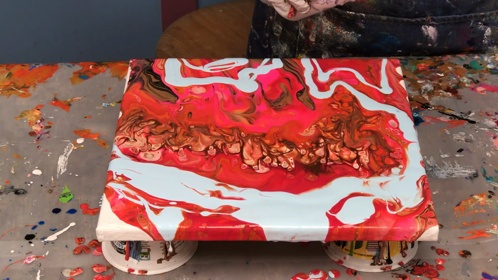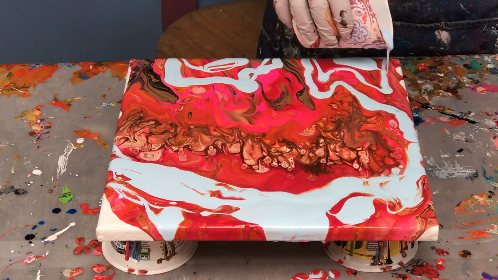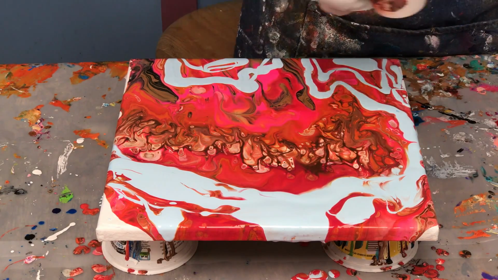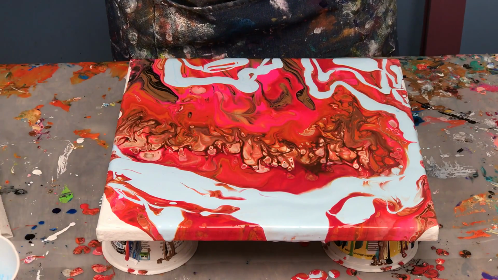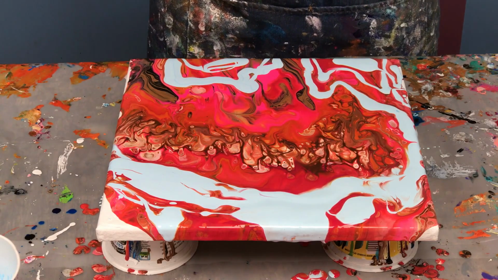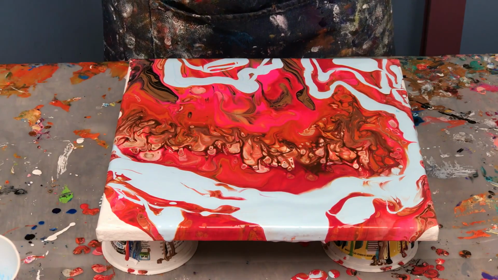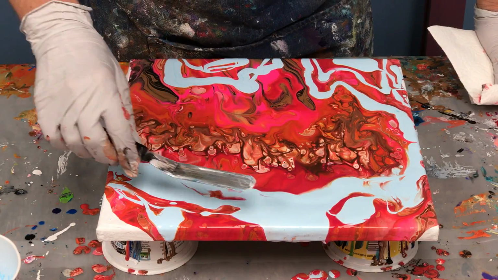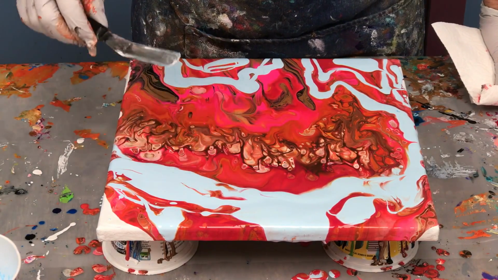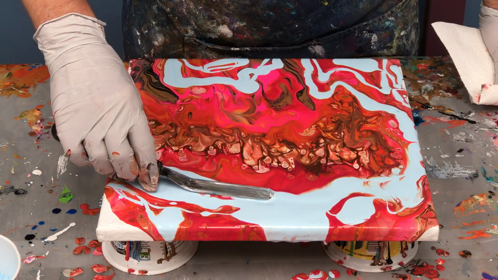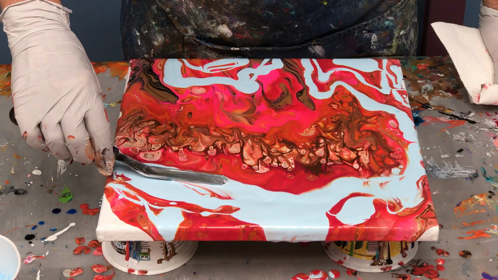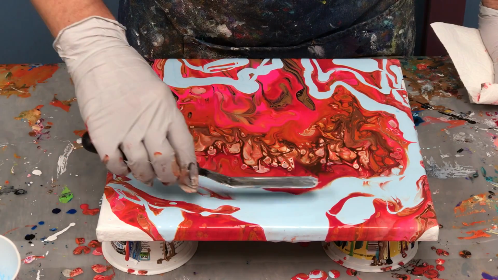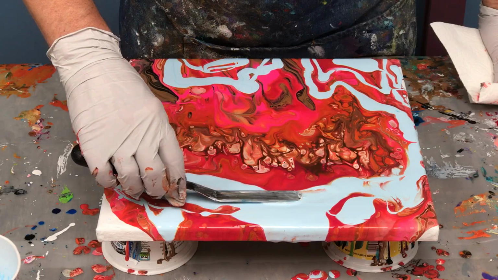I've been painting buffalo for a while. I just like their shapes. They're big, strong animals. They're interesting. They're very American. And I just have a lot of fun with their shapes. So now I'm going to tell this paint what to do a little bit more to make sure that I got the idea of a buffalo that I'm looking for. I've got my little small palette knife.